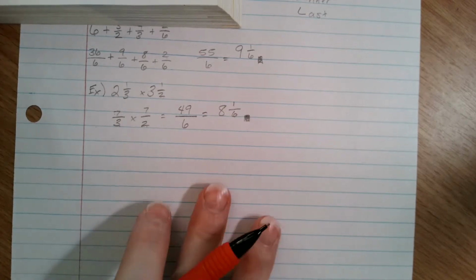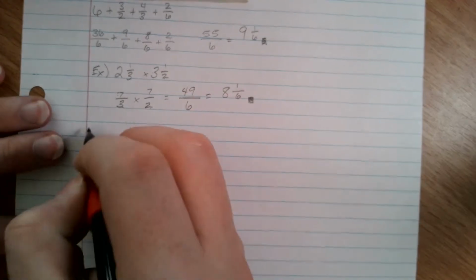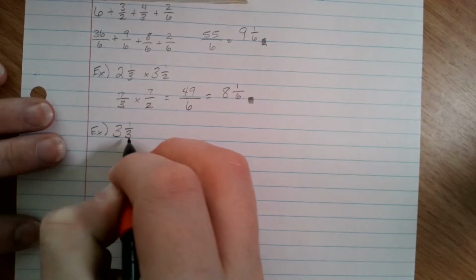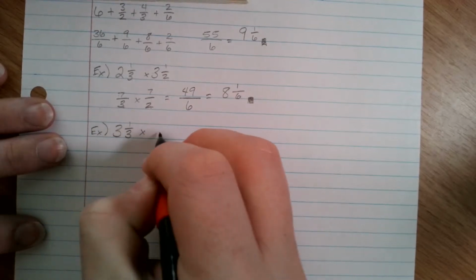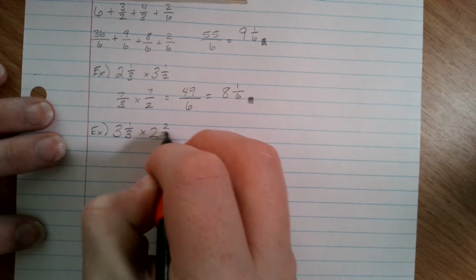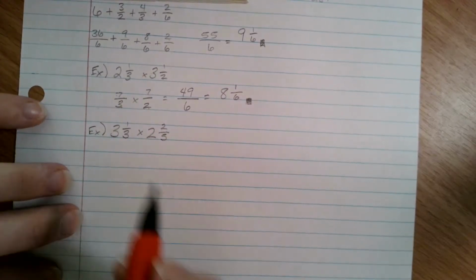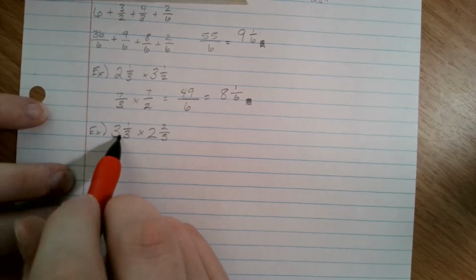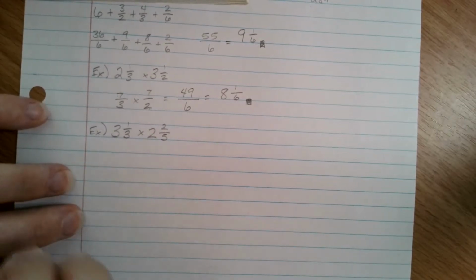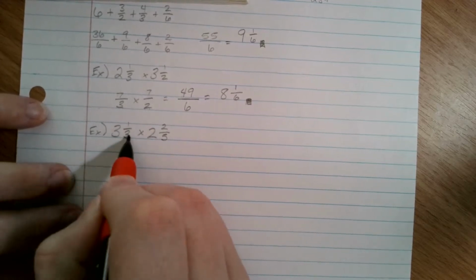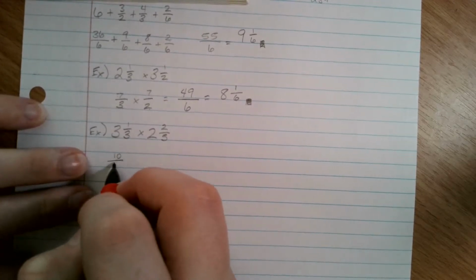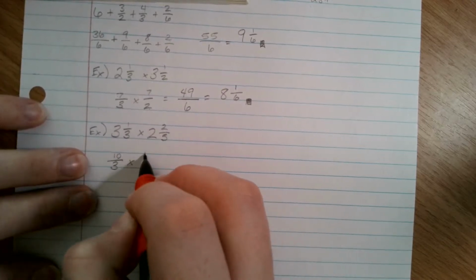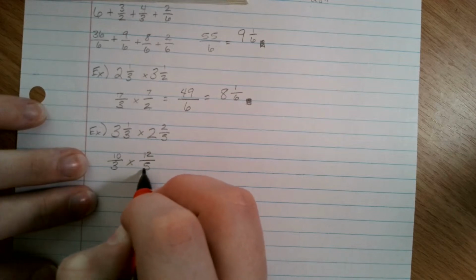All right. So given the next example, we have 3 1/3 times 2 2/5. Going to then change to improper fraction, reduce, and then multiply. So 3 and 3 is 9, plus 1 is 10. We keep that 3. 2 times 5 is 10, plus 2 is 12, over 5.